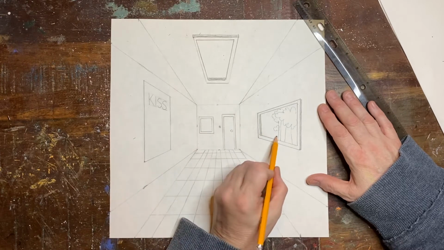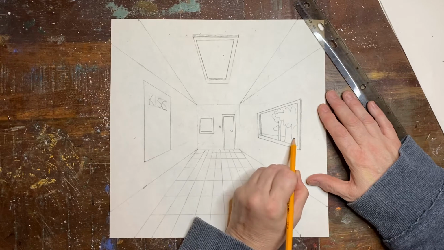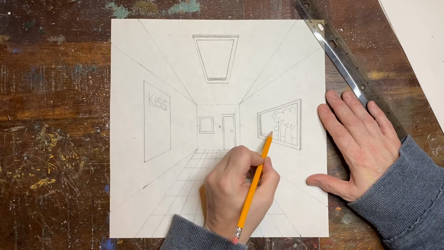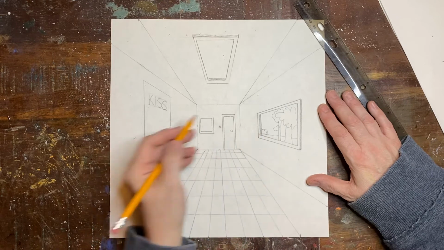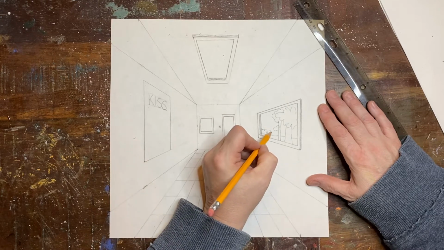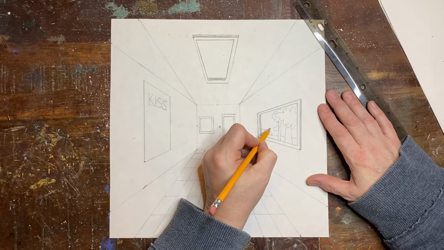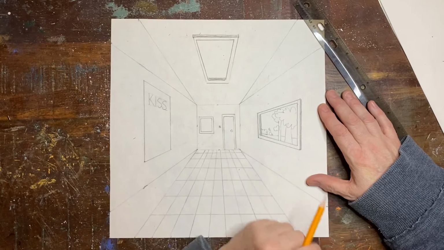You may see the horizon line outside. We may have a happy little bush, or even a little bunny rabbit that is by the bush. So you can draw whatever you want to outside.